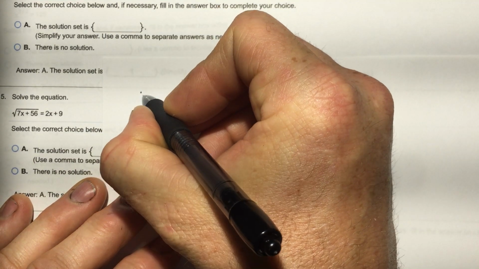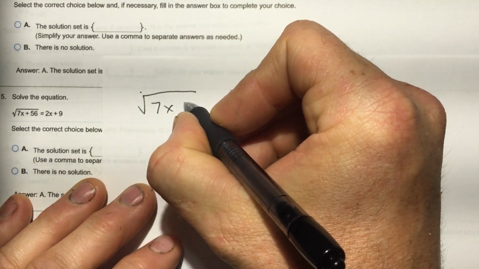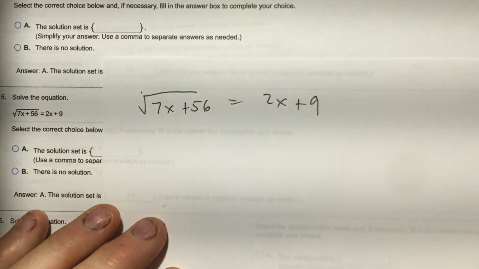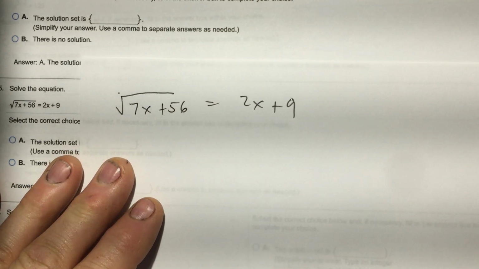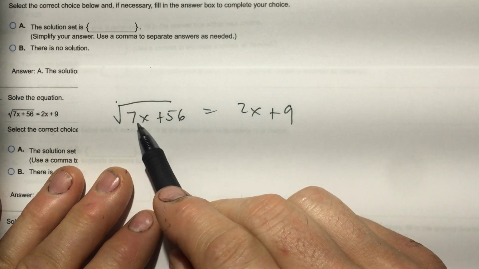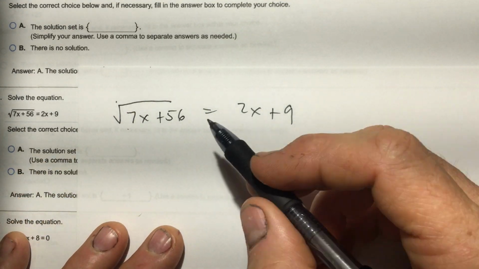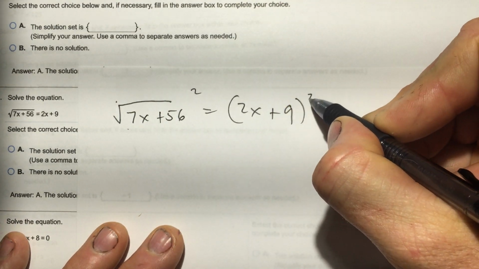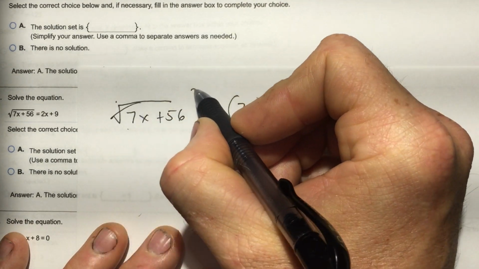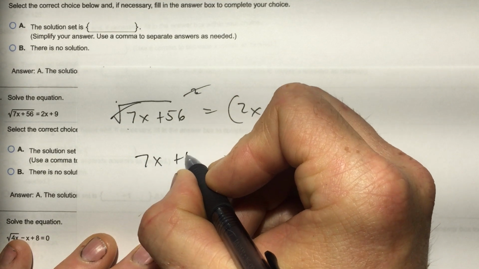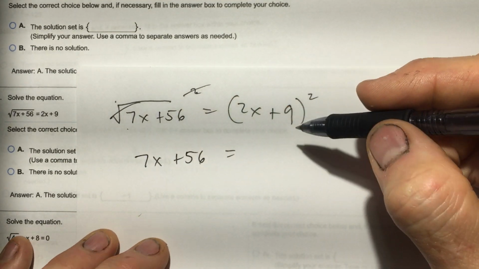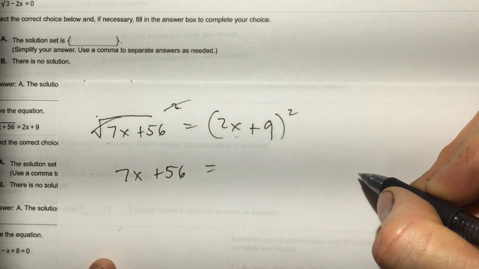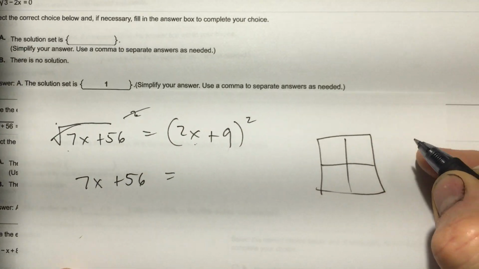So I've got the radical 7x plus 56 equals 2x plus 9. All right, so my radical is isolated this time, so I don't have to worry about getting it isolated. So I'm going to square both sides. When I square here, it cancels the radical, so I have 7x plus 56. When I square here, this is 2x plus 9 times 2x plus 9, so I'm going to have to do a box to do this multiplication.